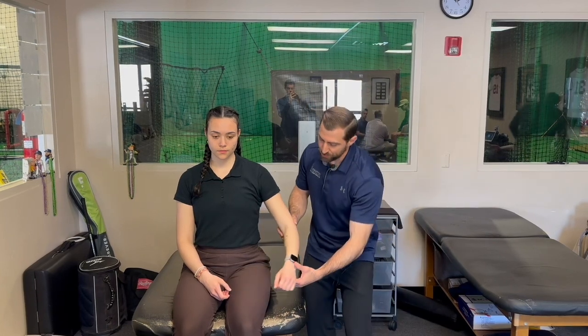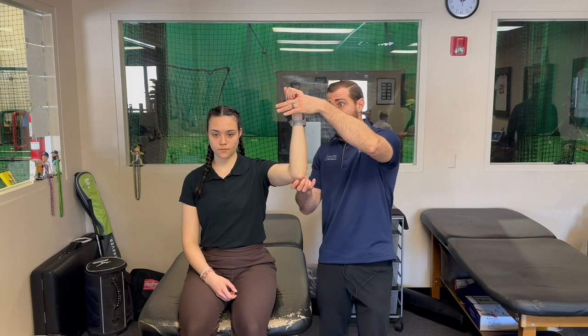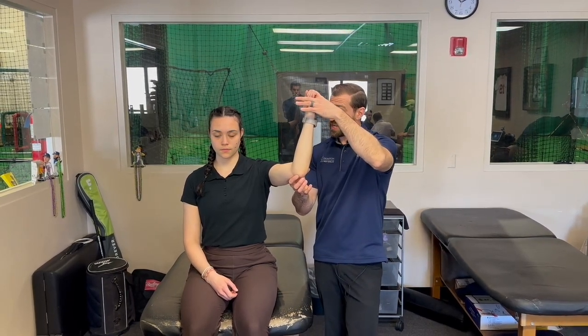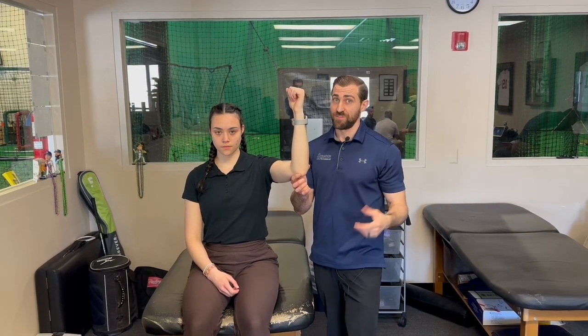Drop sign, we're going to take the patient's arm, go up into 90 degrees in the scapular plane. From here, 90 degrees at the elbow, end range external rotation. From here, I'm going to let go of your wrist. I want you to stay in place, okay? I let go of the wrist, and if there's any sort of drop or lag, that's a sign there may be a full thickness, large infraspinatus rotator cuff tear.